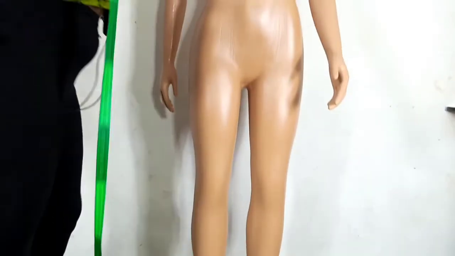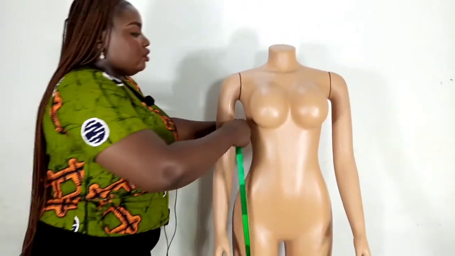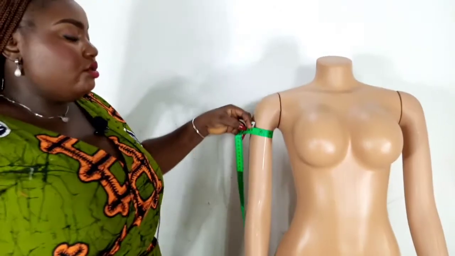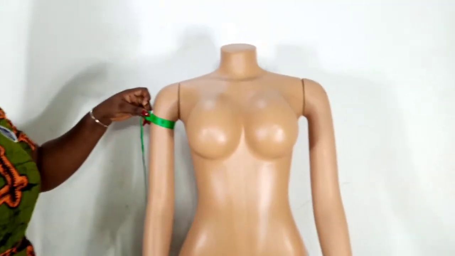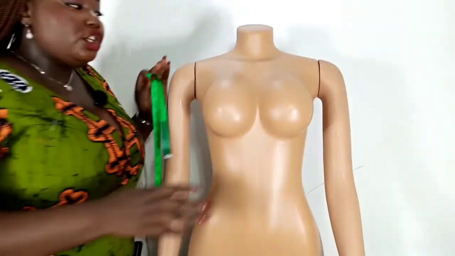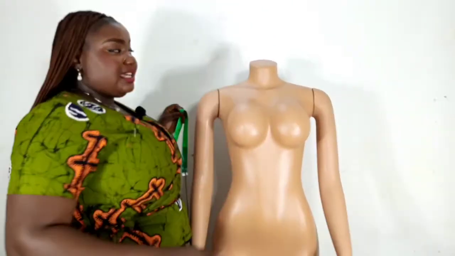And then the next one is the sleeve, right? So for the sleeve round, you just come around the biceps here and measure round like so, right? So that is it for the sleeve. That is it for our horizontal measurements. Then we'll go into our vertical measurements.